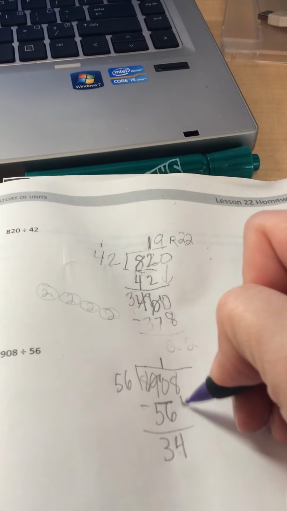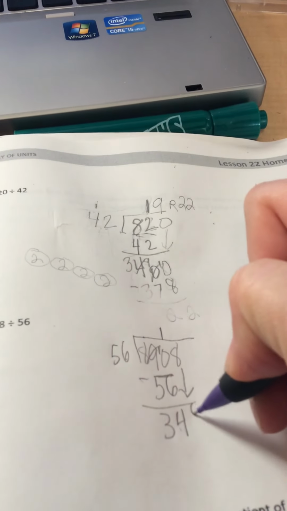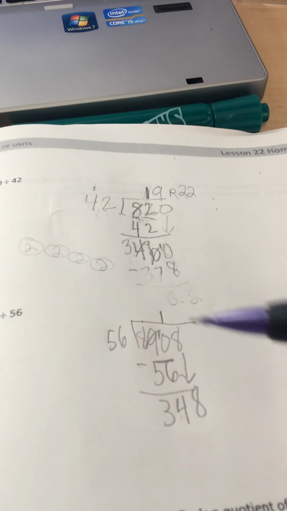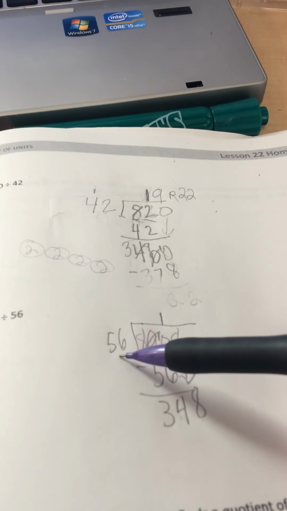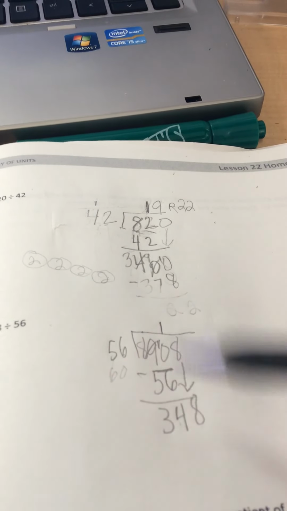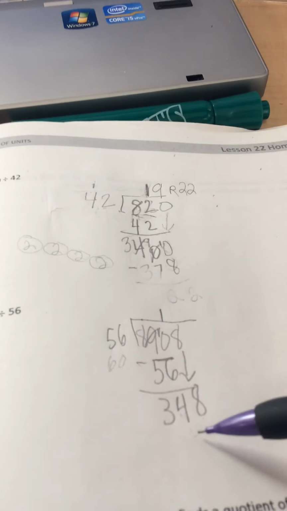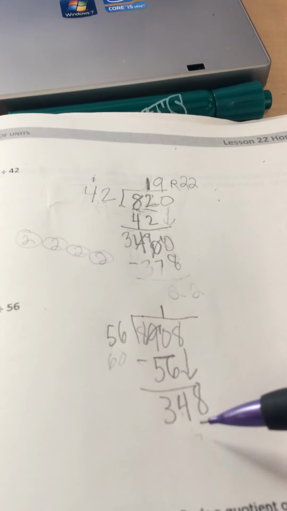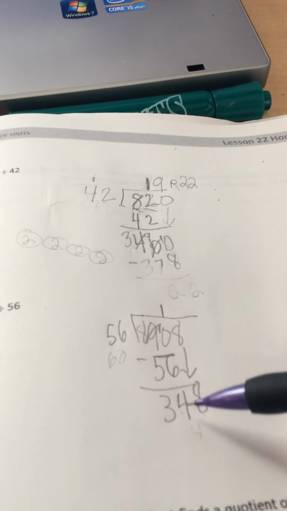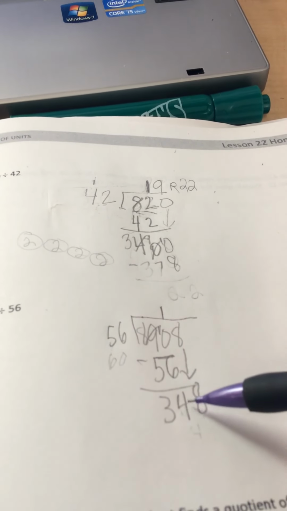Now I'm going to bring down my next digit, and now I have 348. I know that 56 is close to 60, so let's just think of this as 60. Now I need to think about what would the closest multiple be for a 6. I know that 6 times 6 would be 36, and that's probably going to be too much.